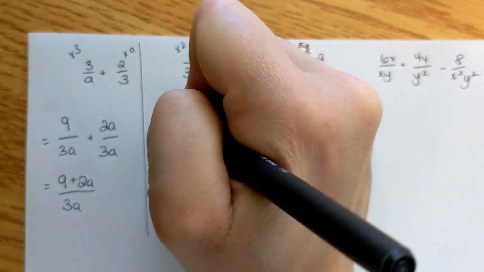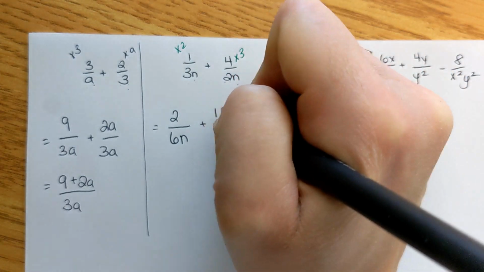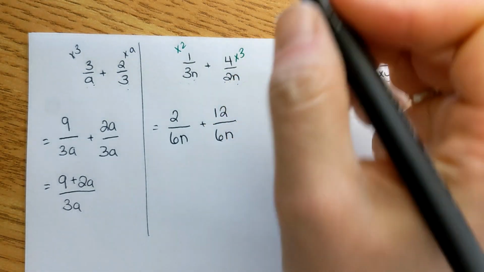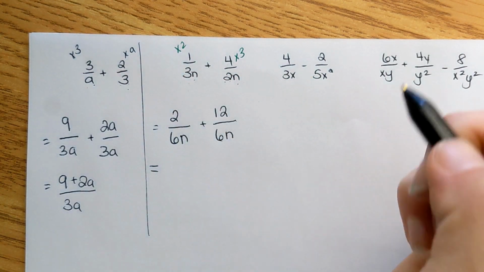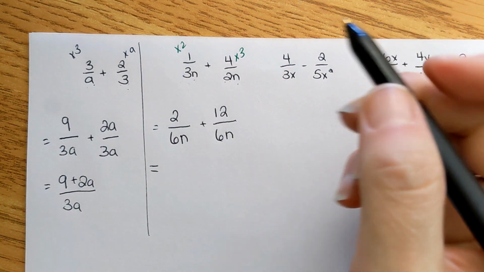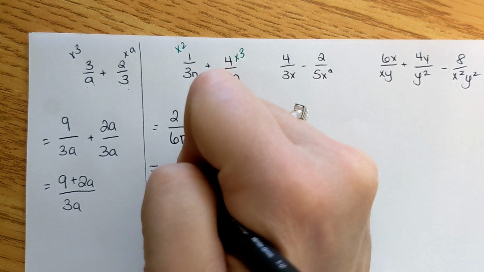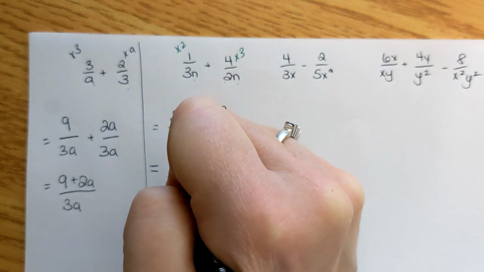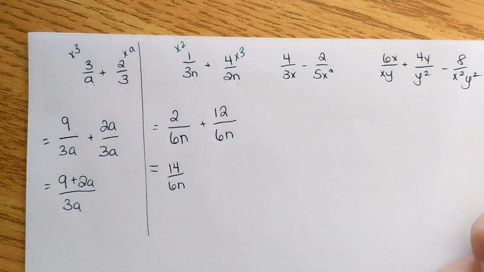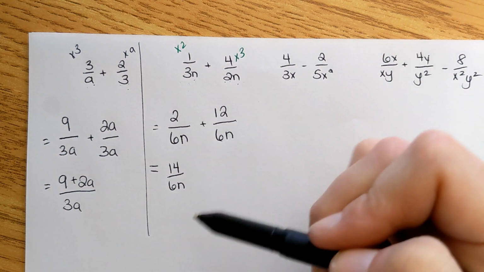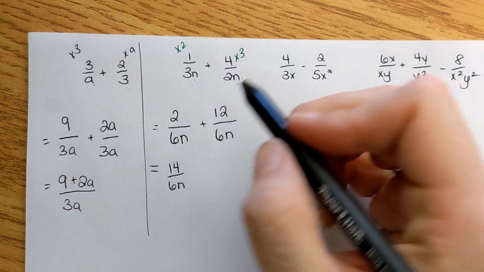So 1 times 2 is 2, and 4 times 3 is 12. And now I can combine these to be the same. These are like terms, so I can put this to be 14 over 6n. Just like with regular fractions, I might be able to common factor and reduce this.